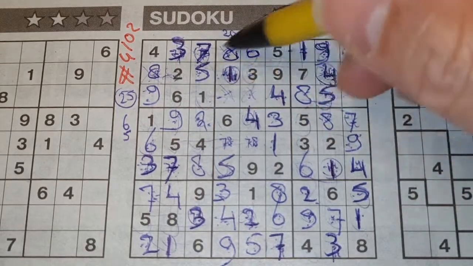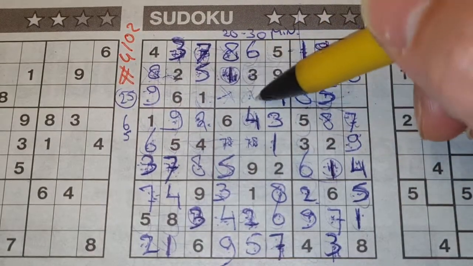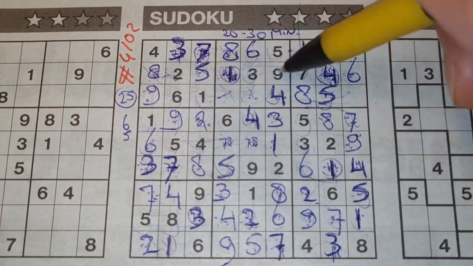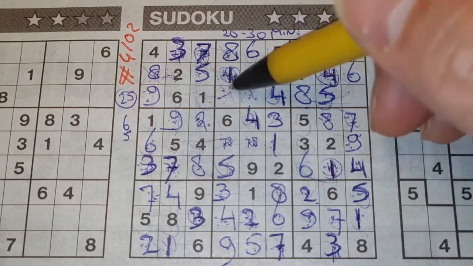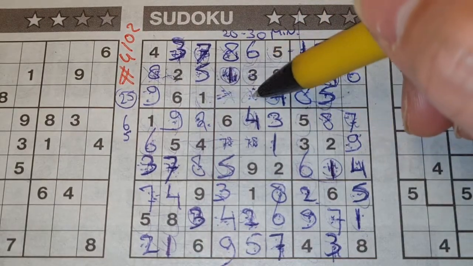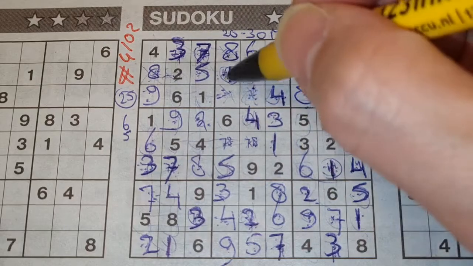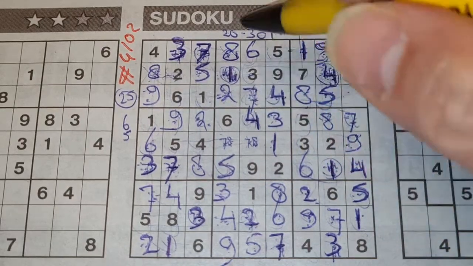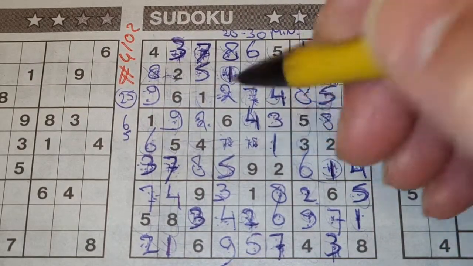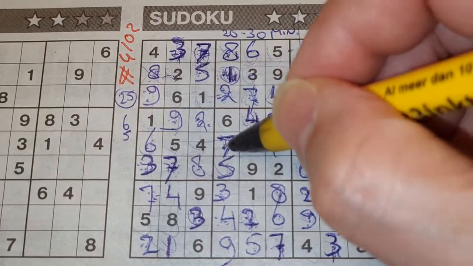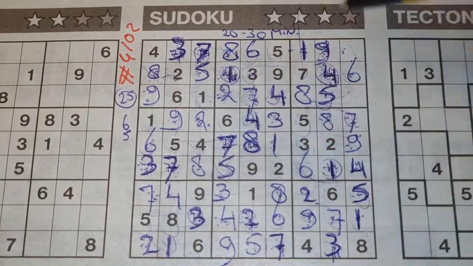Two numbers left in this big square. Four numbers are 1, the 2 is missing, 3, 4, 5, 6, and the 7 is missing. 2 and the 7. We have a 2 there, no 2 there. 2 should be here and the 7 goes there. We have a 7 there, so this box can't be 7 anymore. That box should be a 7 and this box should be an 8.